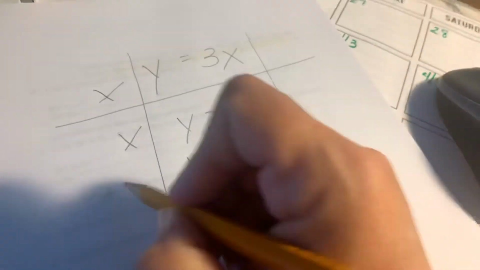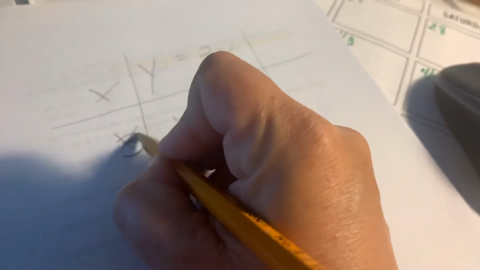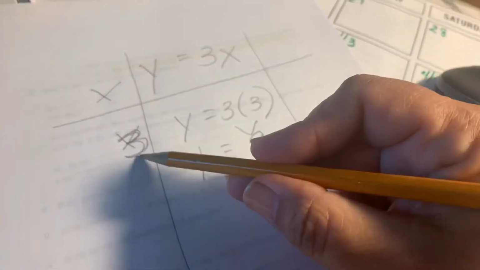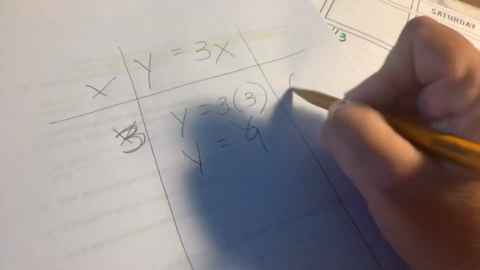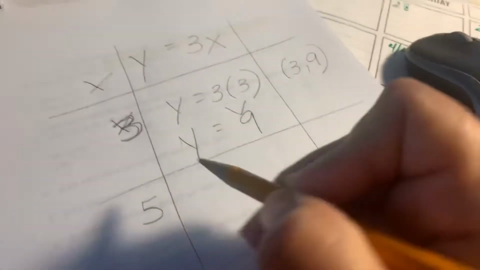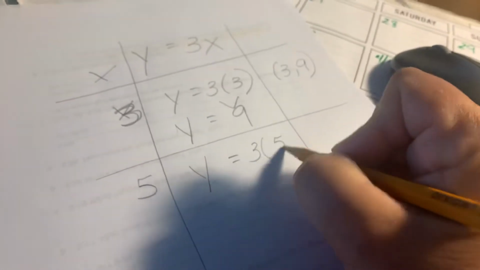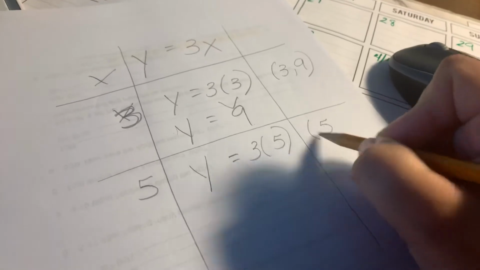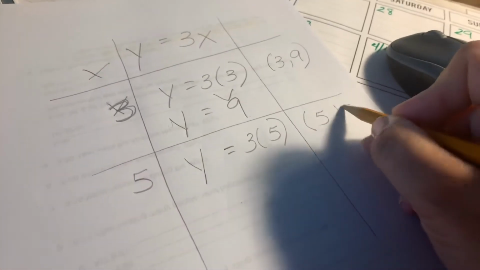So 3 times 3 is 9. I'm sorry, I wrote x and it should be 3. So x was 3, y was 9. So it's 3, 9. So let's say I picked 5 for my x on the next one. So y is equal to 3 times 5. So my plots would be 5 and 15.